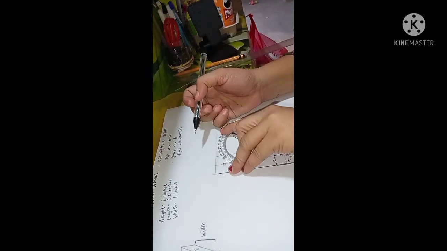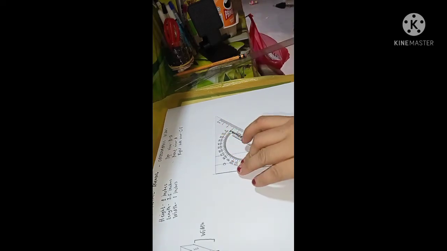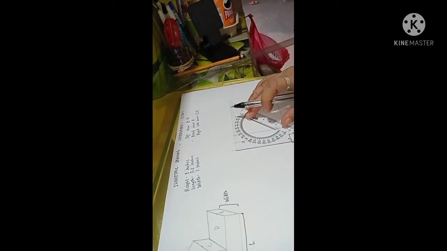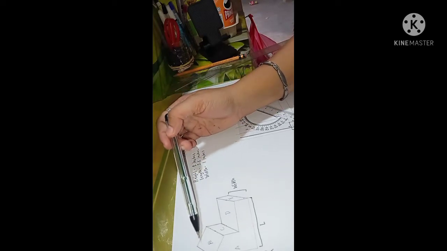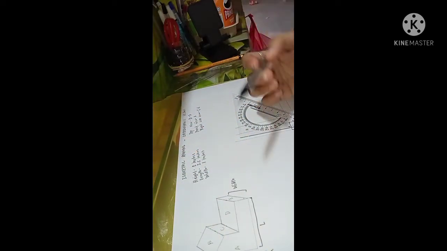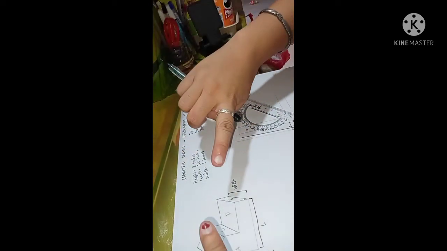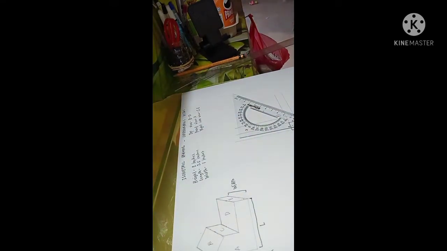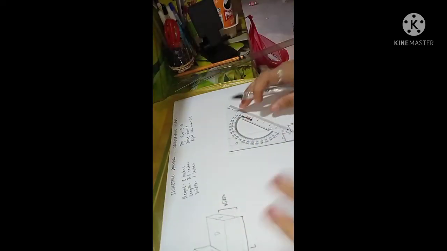So let's analyze first the horizontal lines, because we are going to draw the horizontal lines. The horizontal lines here in the top view are only 2. 1, 2. Why? Because this and this would be skipped if you look from there. You can see this one.